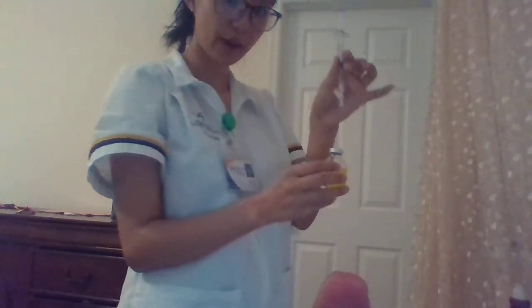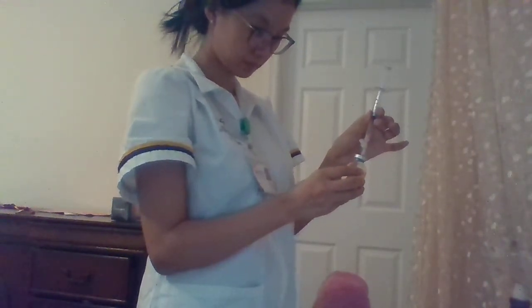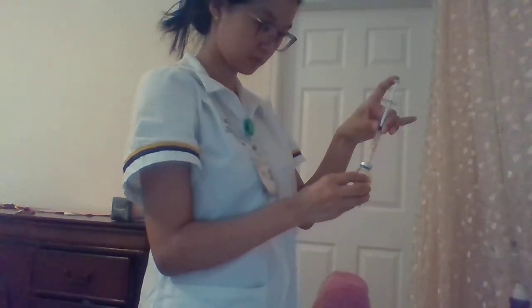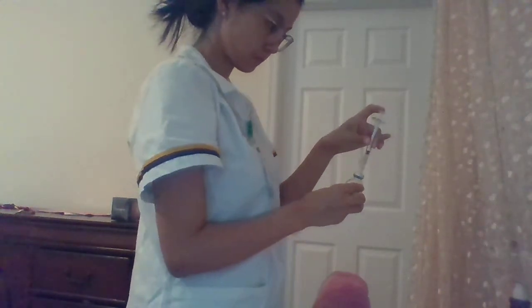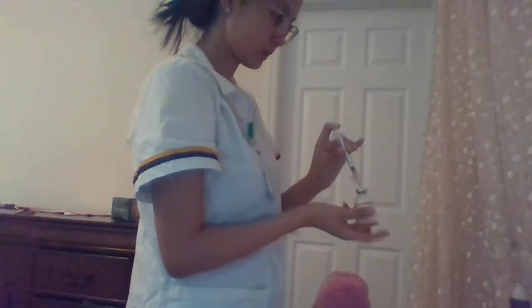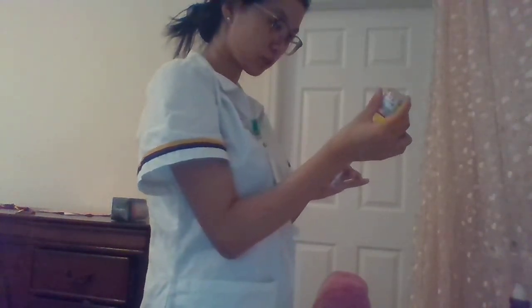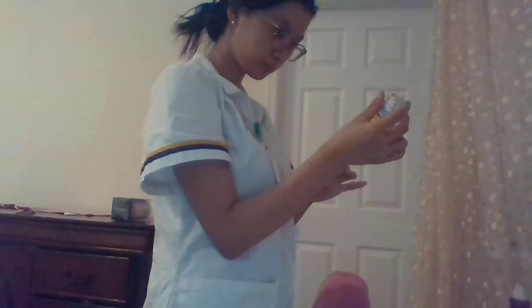It's air to air. I am going to invert the vial and withdraw 0.5 of the influenza vaccine now.